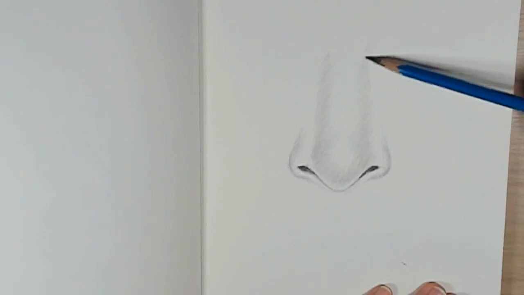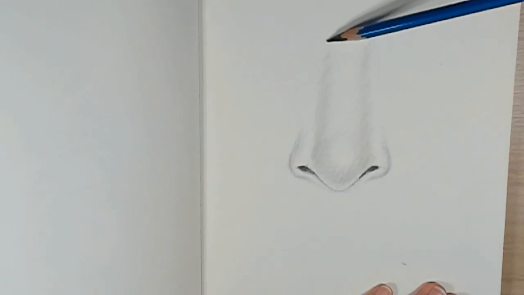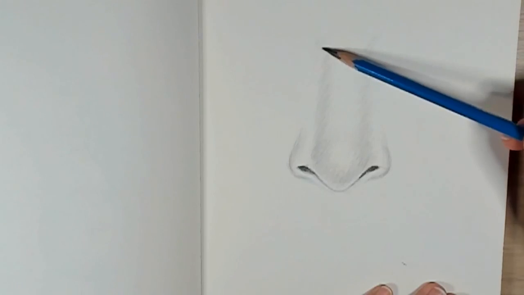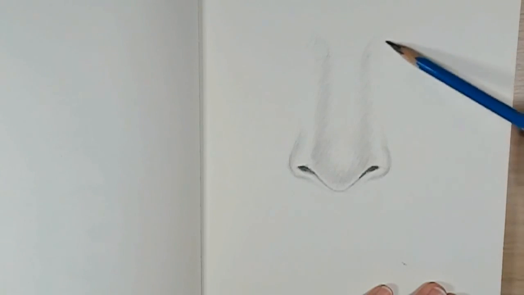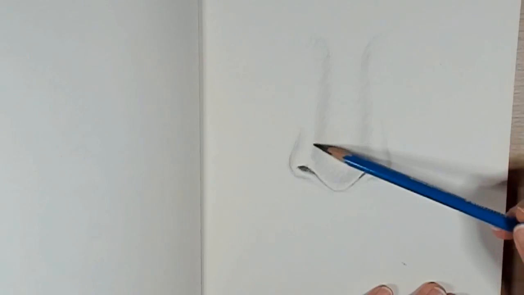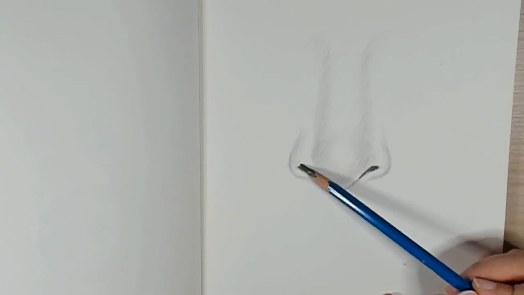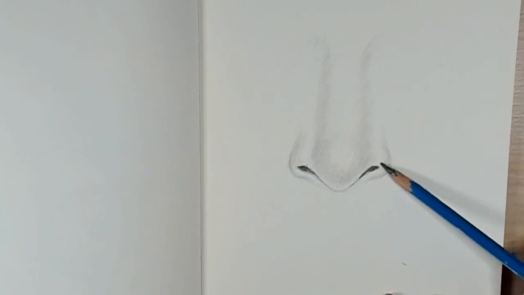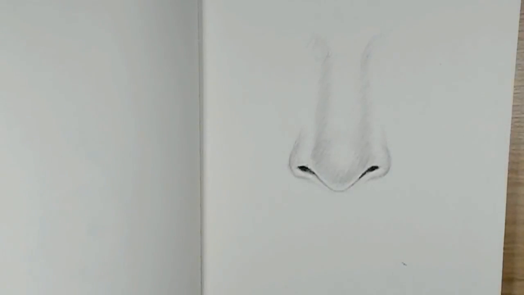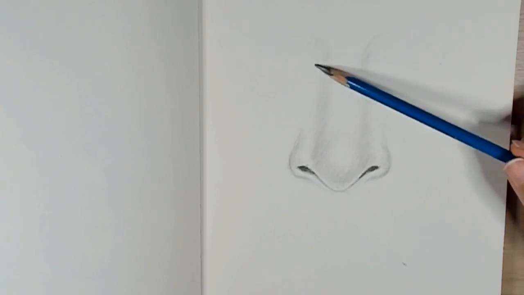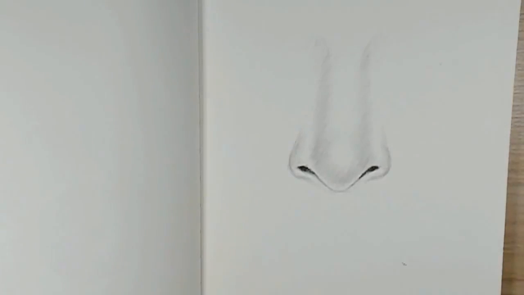Okay, so now just a shape going towards the eyebrows. Okay, so there you have a frontal nose. Of course you can even deepen the shadows. You can even add more shading and other things. Okay, but let's not do that for all the time.